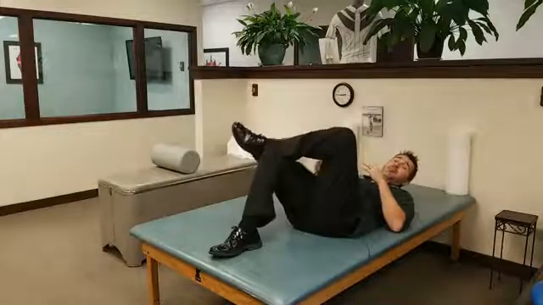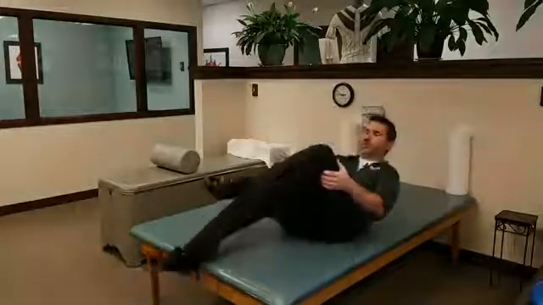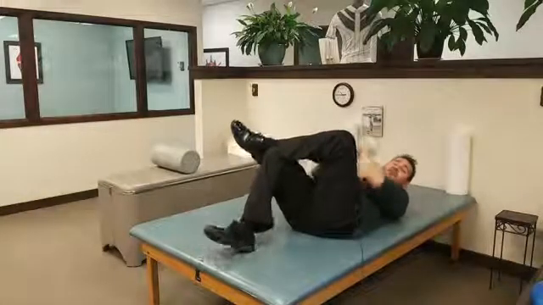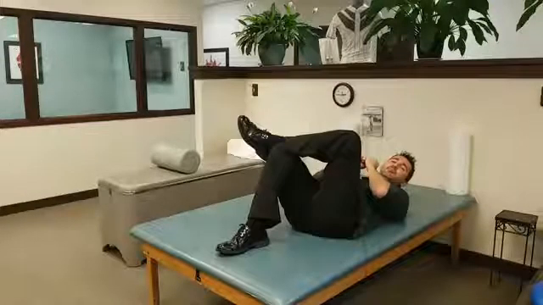Now, for a lot of my patients who are in a lot of pain, doing this can be very difficult. So getting crossed over, laying on your back might be good, but then you can take a towel and use that towel to help pull that leg up into a better position.